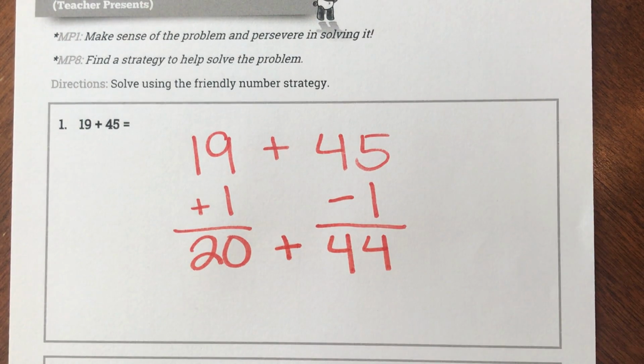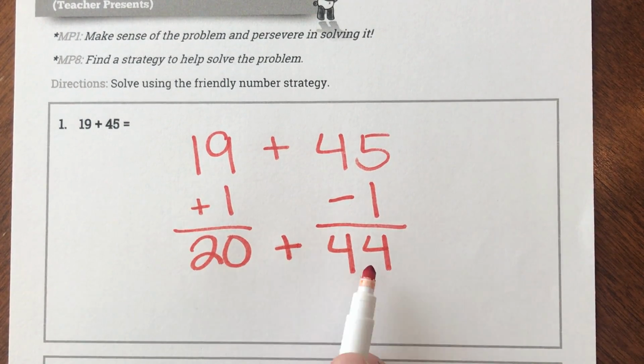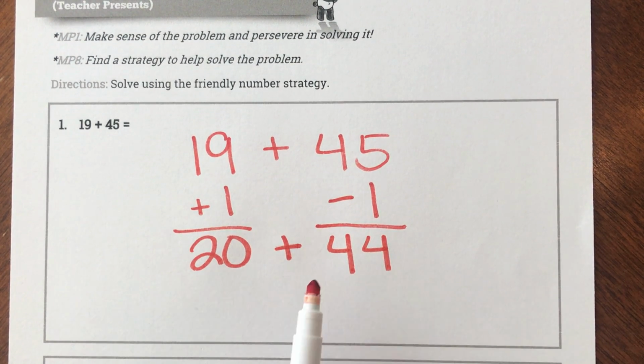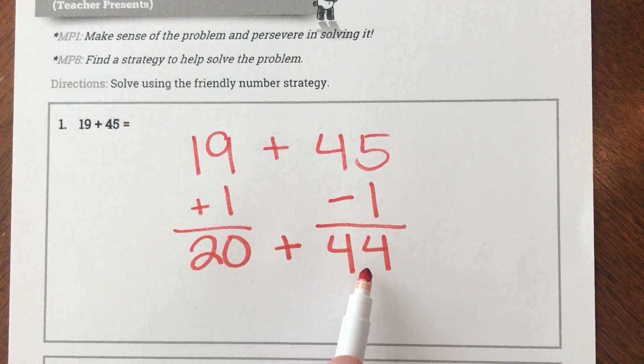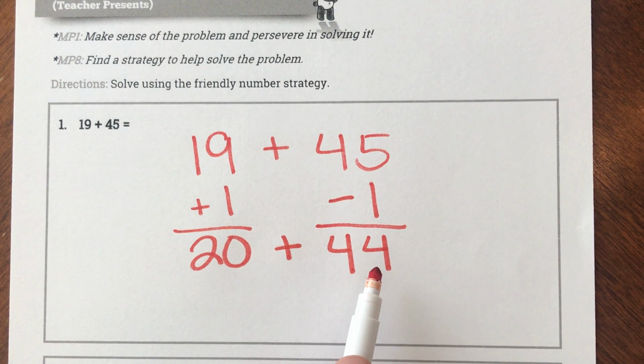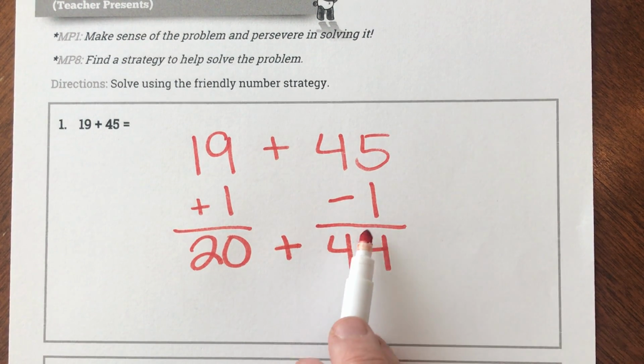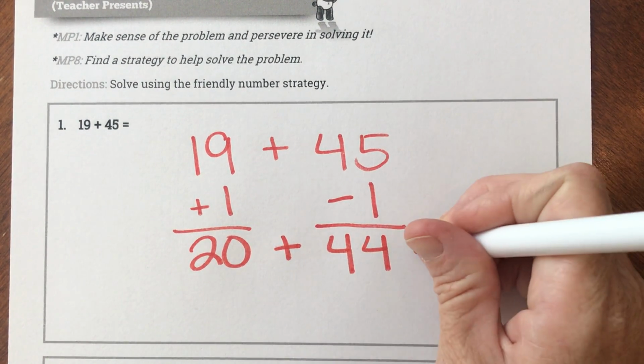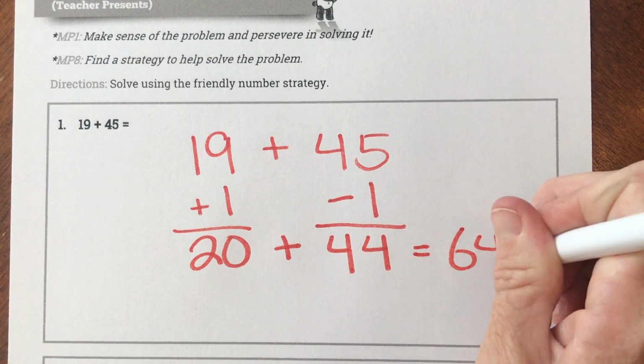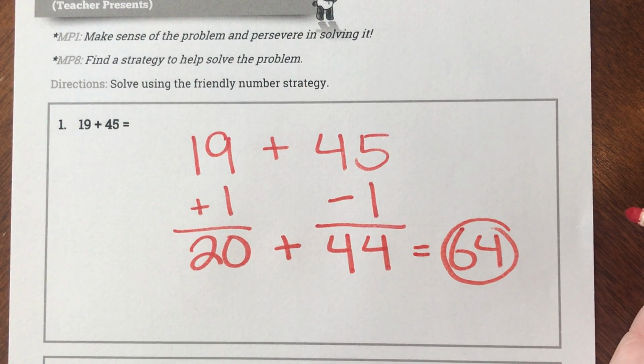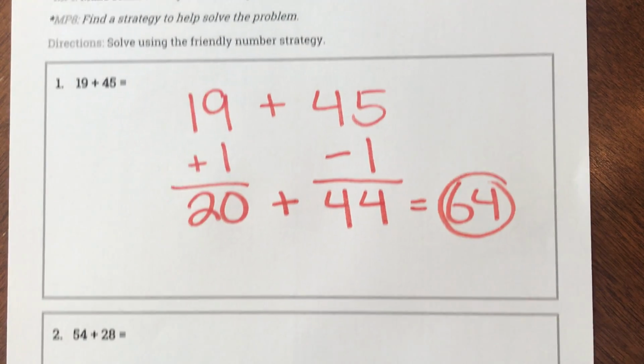Well, now I can add these easier. I could say 20 plus 44. Well, I know 20 plus 40 is 60, and then 4 more. So my answer would be 64. Okay, let's look at another one.